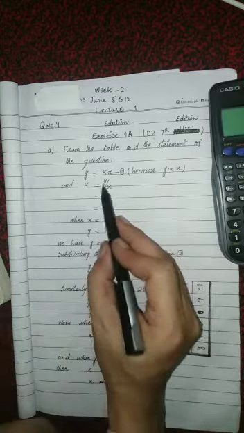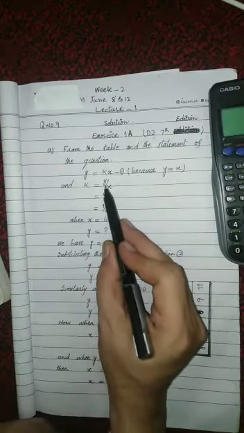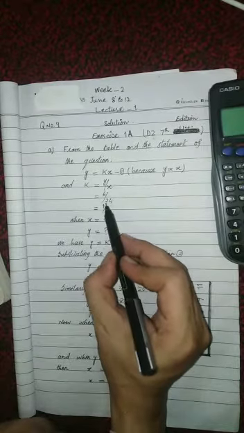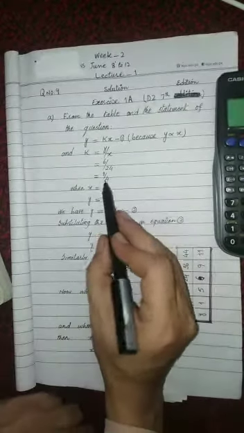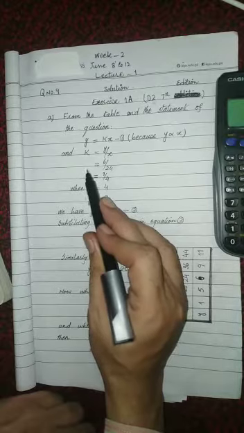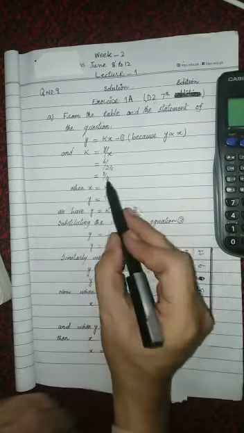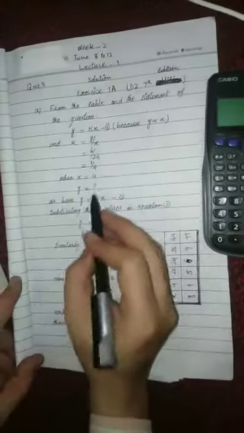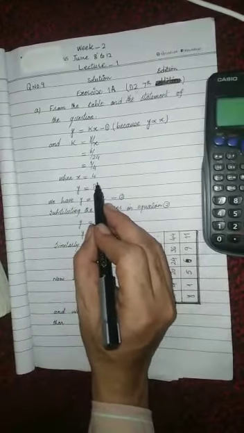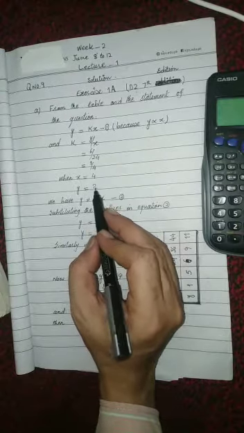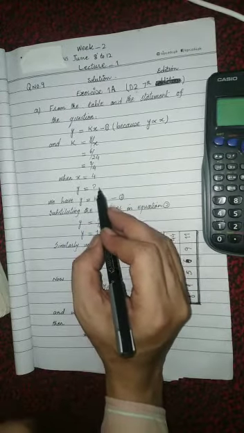The values of y and x are given in the question. The value of y is 6 and the value of x is 24. By substituting the values, we can calculate the value of the proportionality constant, that is 1 over 4. After calculating the value of k, we can fill the table.